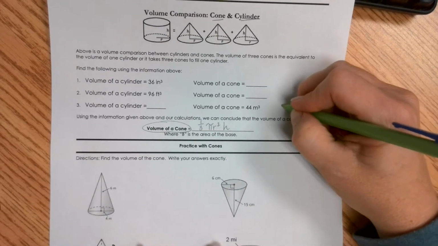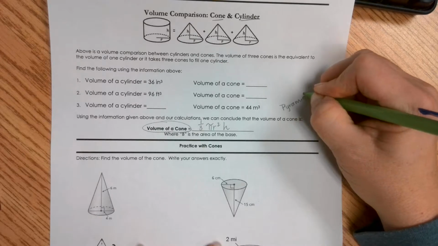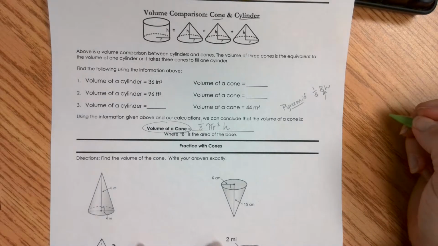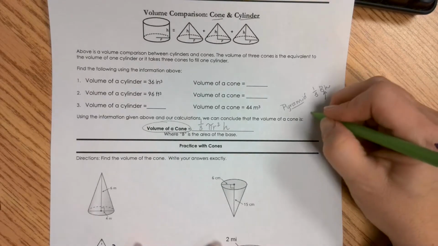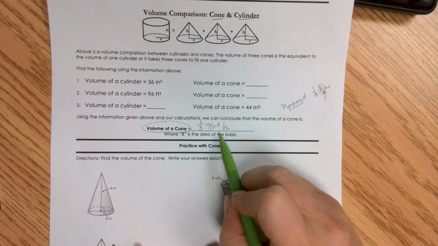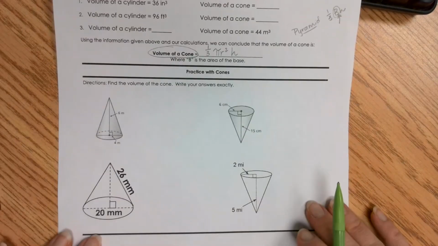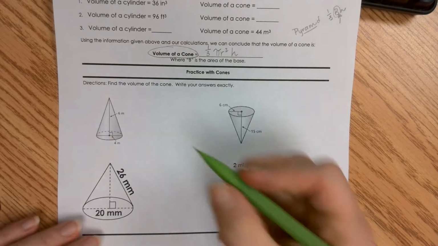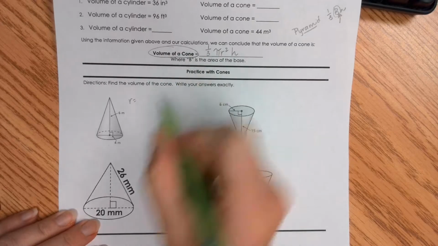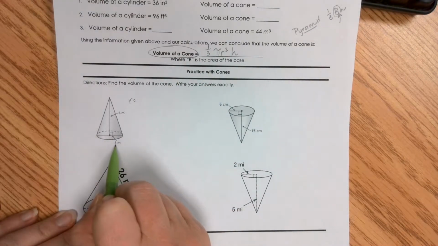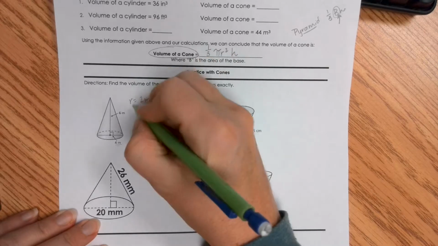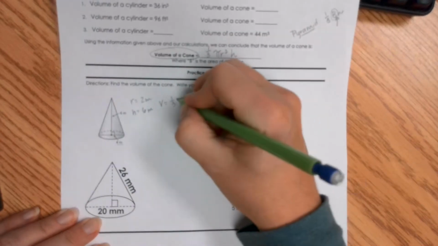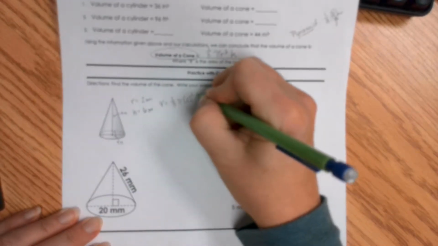So if you remember the pyramid, it was 1/3 area of the base times the height. In my cone, my base is a circle, so this is where the pi r squared comes in. So I've got some examples here in looking at the volume. So looking at this first one, my radius, be careful, this entire distance is 4 meters, so my radius is 2 meters. My height is 6 meters. So my volume, 1/3 pi times the radius squared times the height.